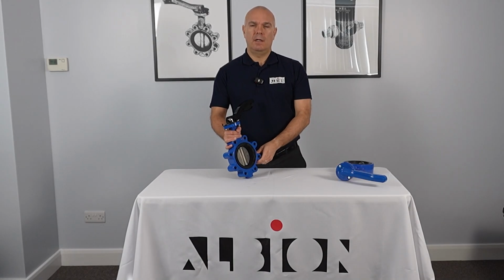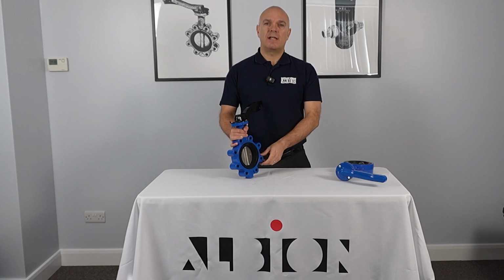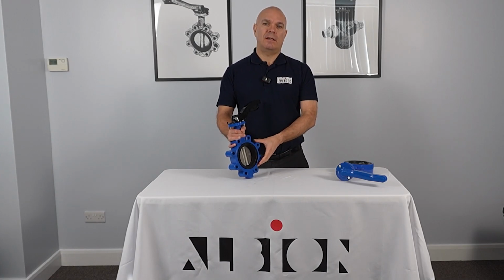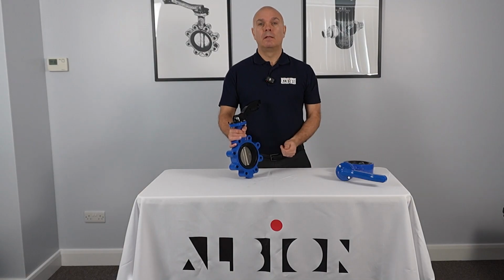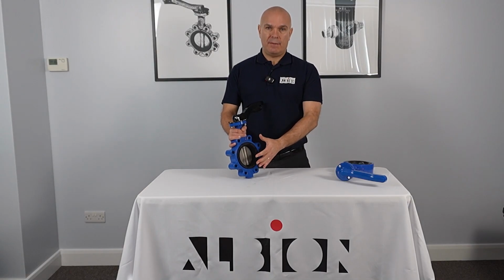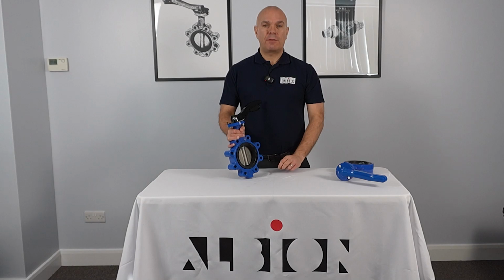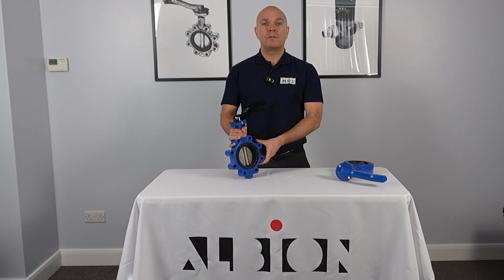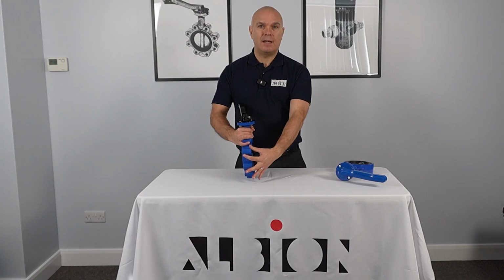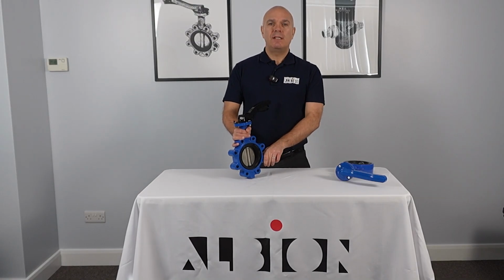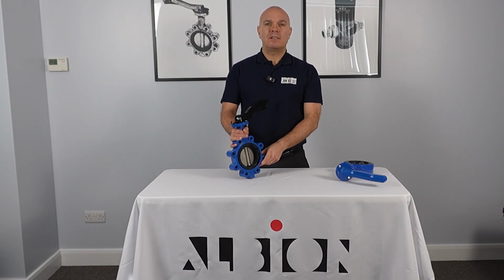Now let's take a look at a lugged and tapped butterfly valve so we can understand the differences. As we can see, the design of this valve is slightly different from that of a wafer pattern. You can see there are several lugs around the outside diameter, and these are threaded during the manufacturing process so that they can receive a mating bolt. This allows for a very different install method, which utilises two threaded bolts per lug, one from either side of the flange.